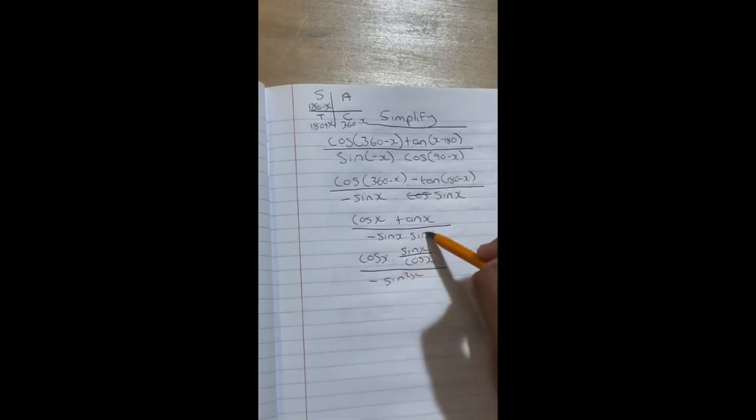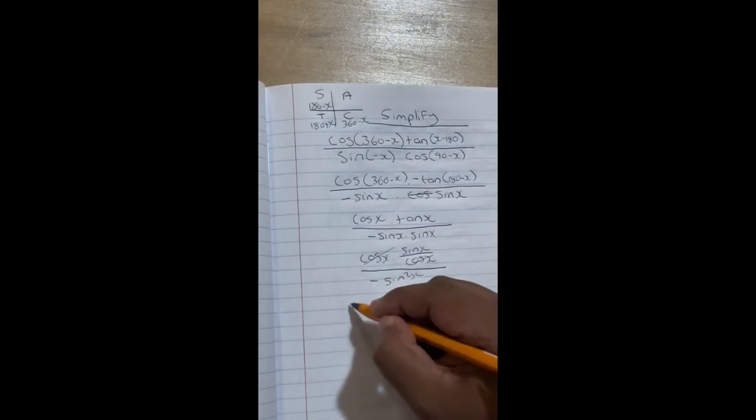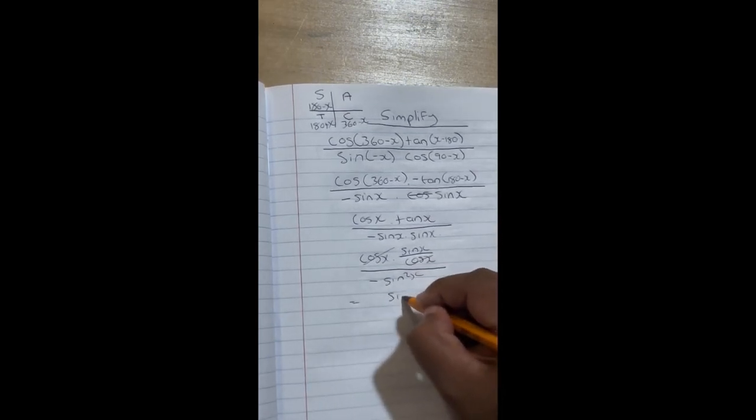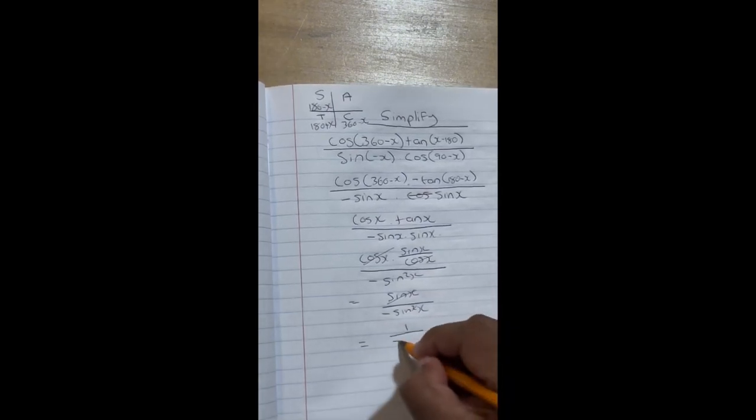When you multiply these two sin x with one another, here we can see the cos can then cancel out with the cos, then you just have sin x over minus sin squared x. Then sin x can cancel with one of the sin x's at the bottom, then you're left with 1 over minus sin x.